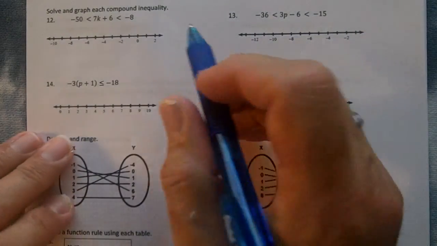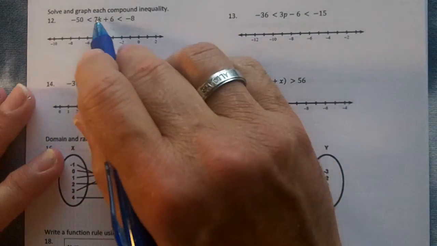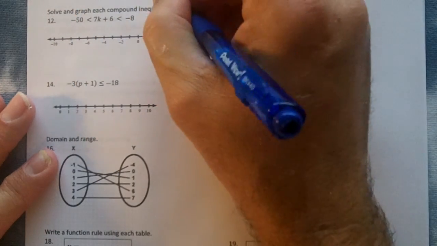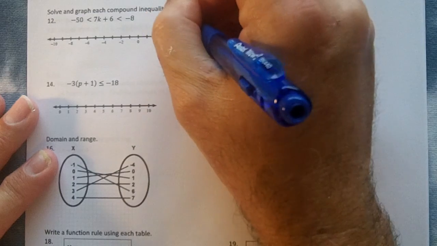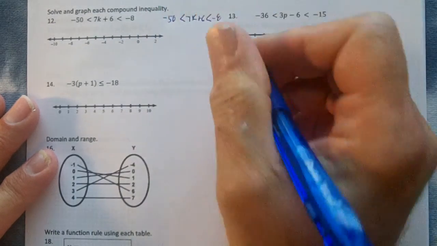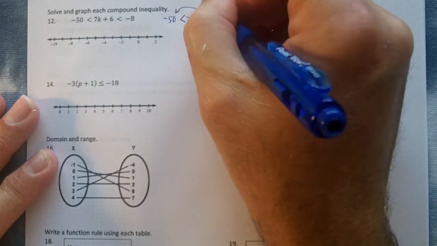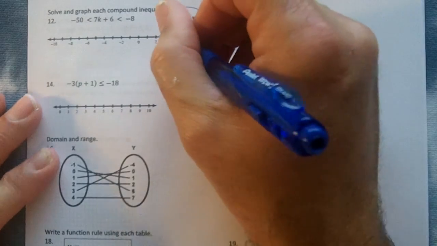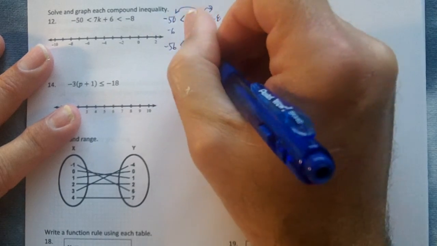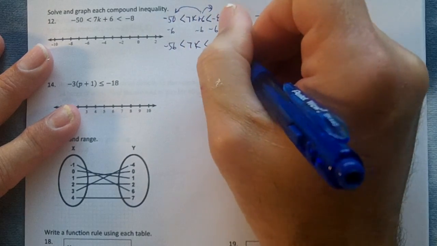Number 12, solve and graph each compound inequality. Okay, on this one right here, we've got to move the 6. I'm going to put the problem over here. Negative 50 less than 7k plus 6 less than negative 8. We need to move the 6 outside, so we're going to subtract 6. We'll get negative 56 less than 7k less than negative 14.